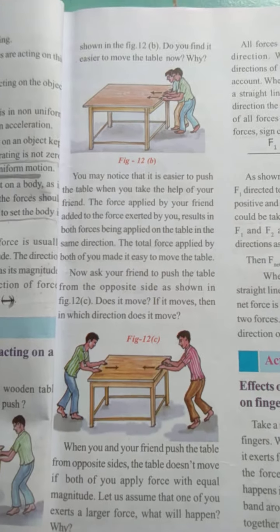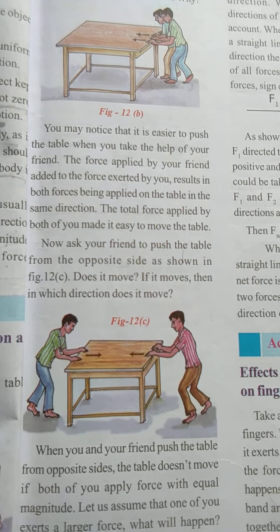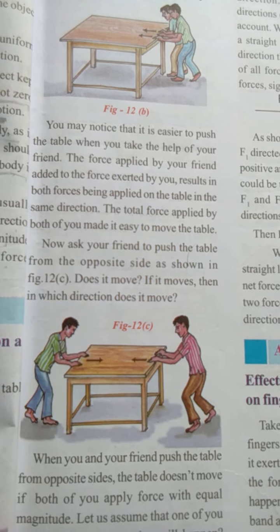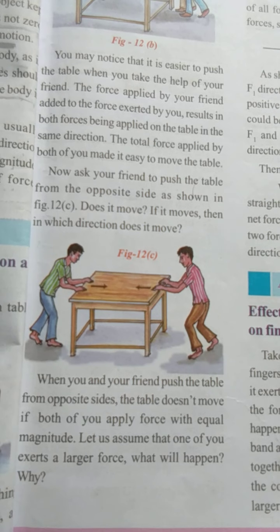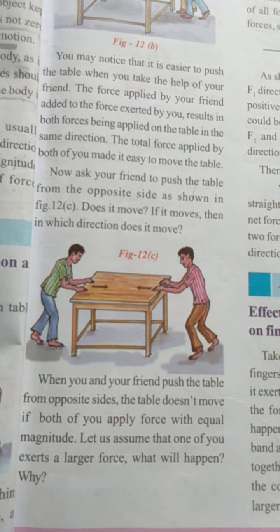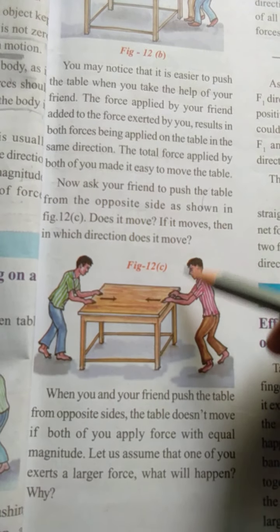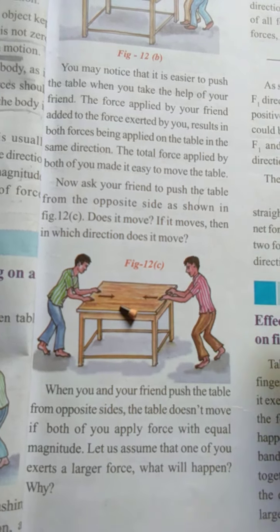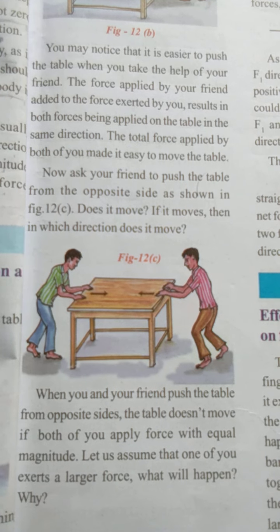Now ask your friend to push the table from your opposite side. Then what happened? Does it move? In which direction does it move? Is there any change? When you and your friend push the table from opposite sides, the table doesn't move. Why? Because one force is acting in this direction and another force in that direction, so the net resultant force is 0.